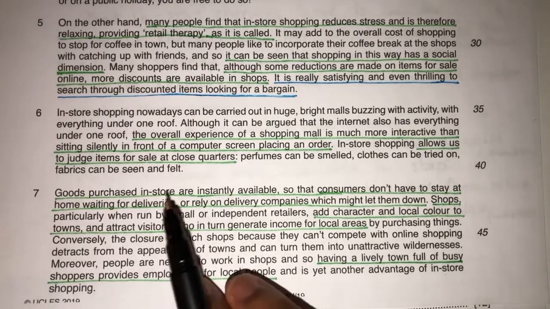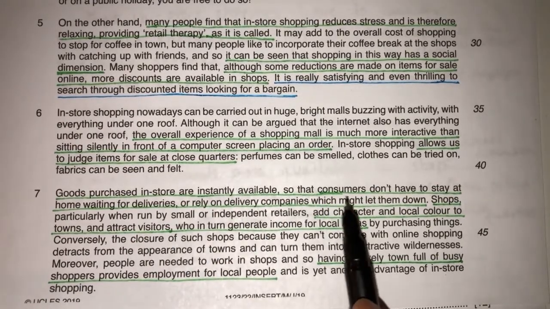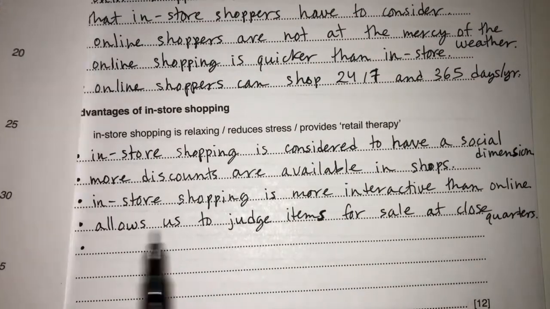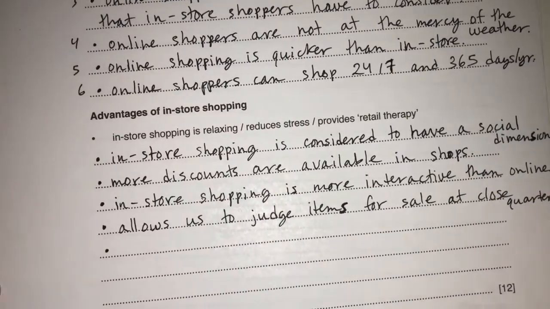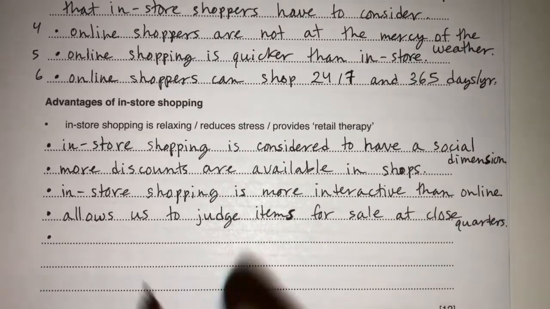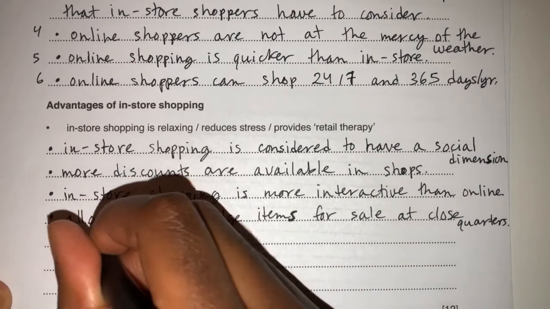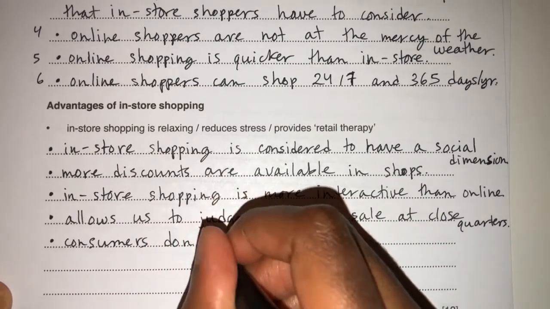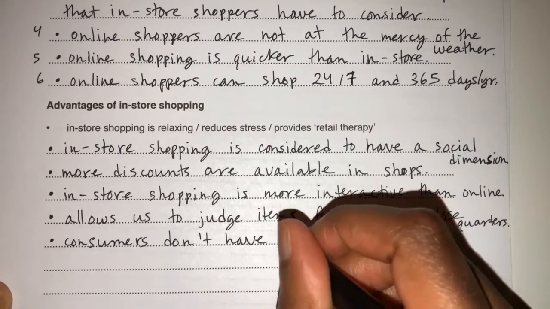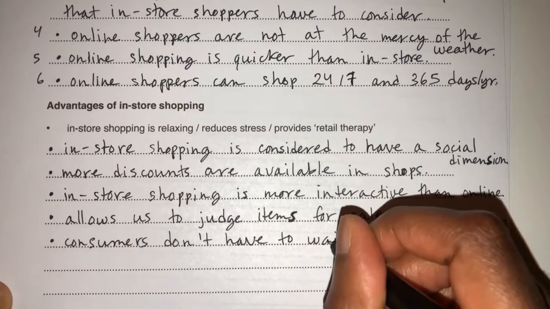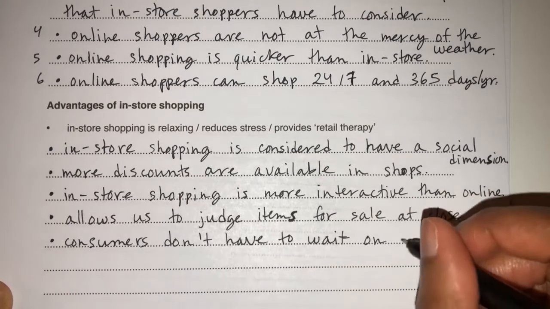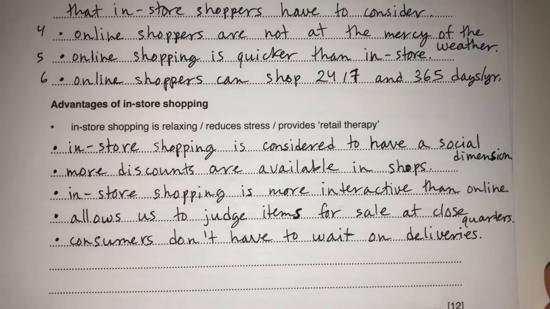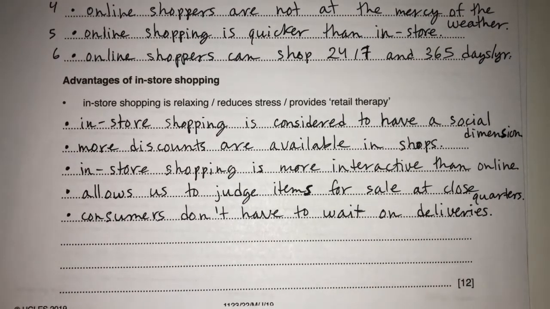I'm just going to keep it short and say consumers don't have to wait on deliveries. You just take whatever you need and you go home with it.